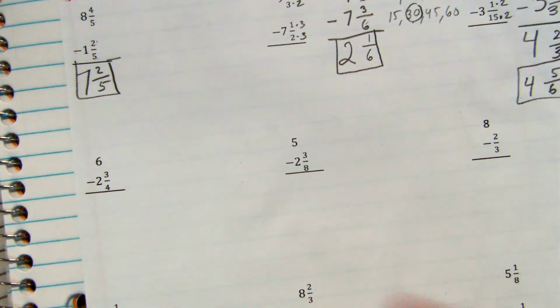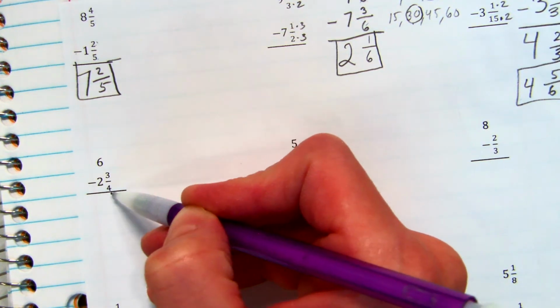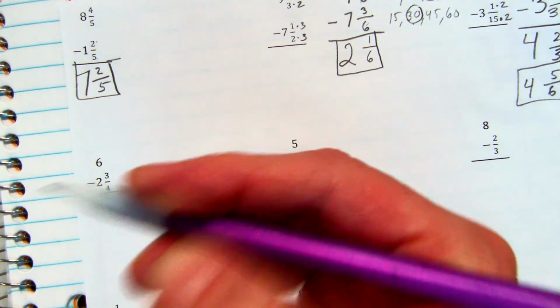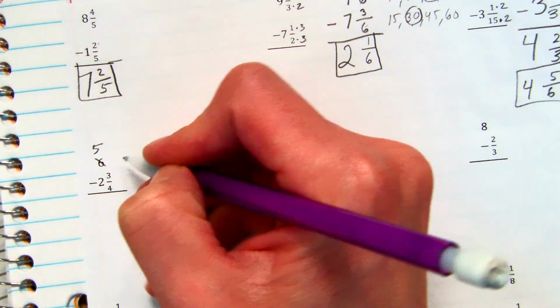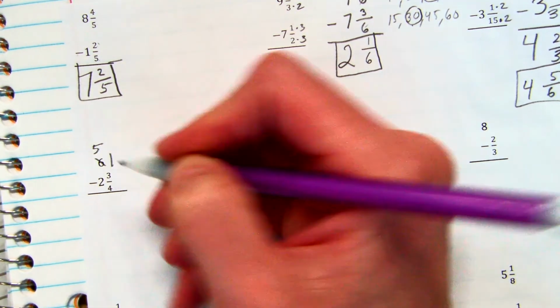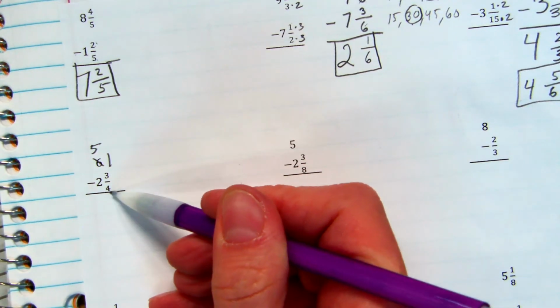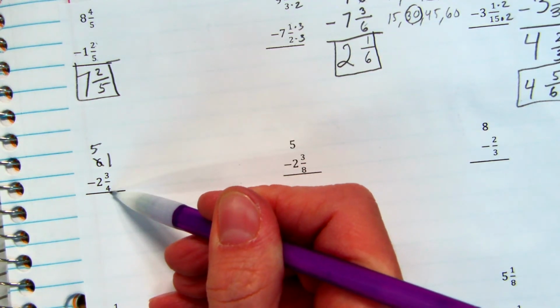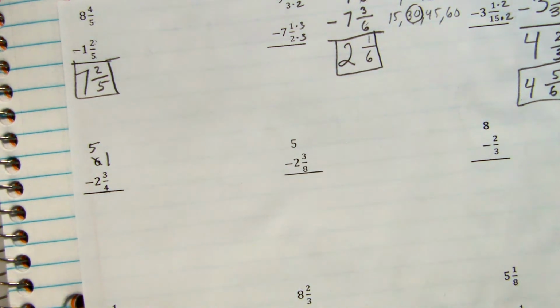Okay, so over here, I just have 6 on the top. I'm subtracting 2 3/4. So when I borrow from the 6 and make this 5, I'm replacing it with a 1, but that doesn't work because it doesn't have a common denominator with fourths. So I want to think about this. This would be a good time to show you the tiles really quick.